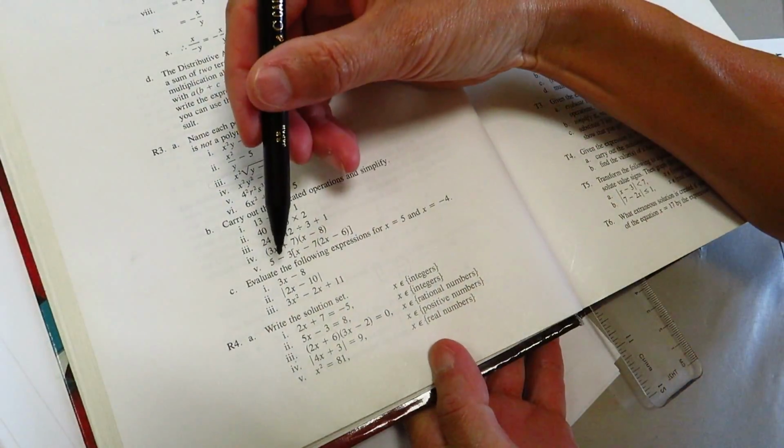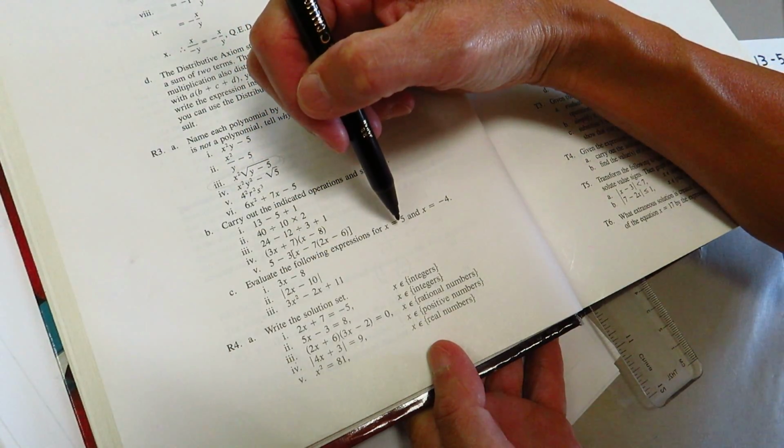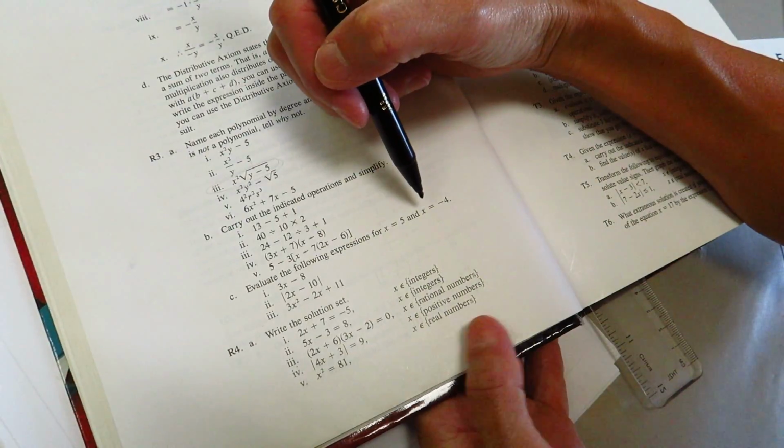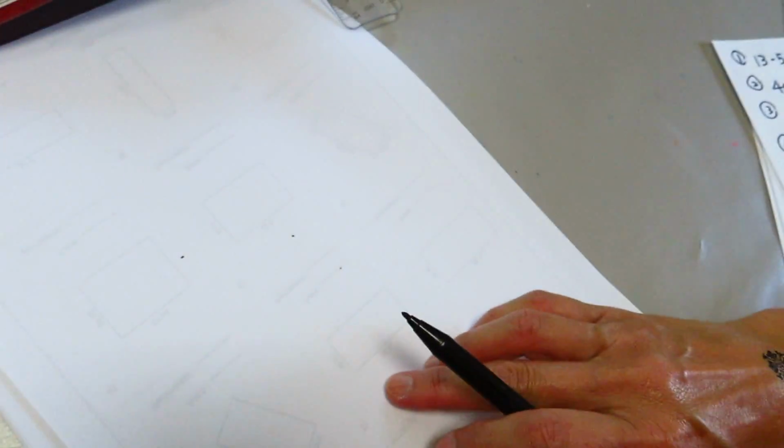Okay, this one, evaluate the following expressions for x equal to 5 and x equal to negative 4. So first we copy this problem, the problem number 1.